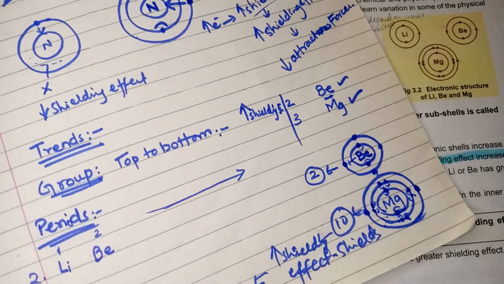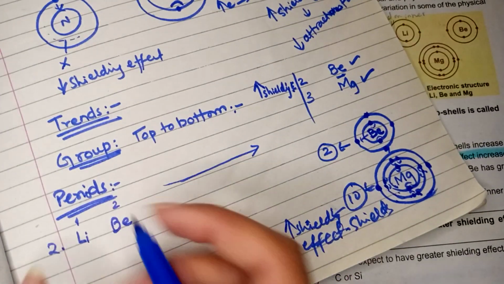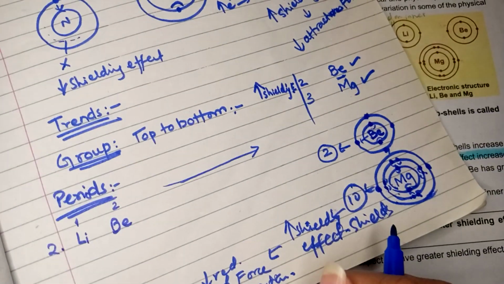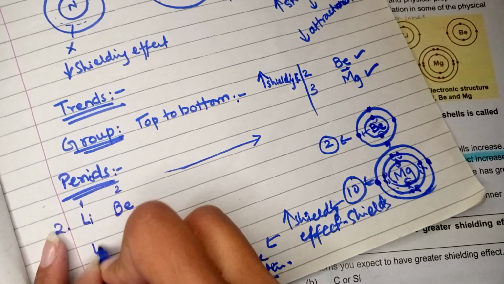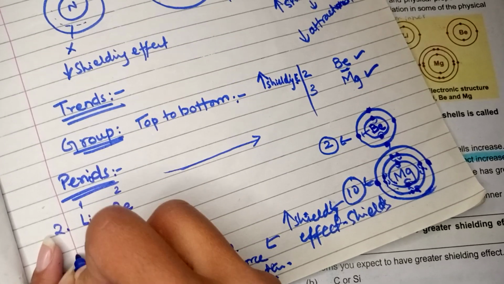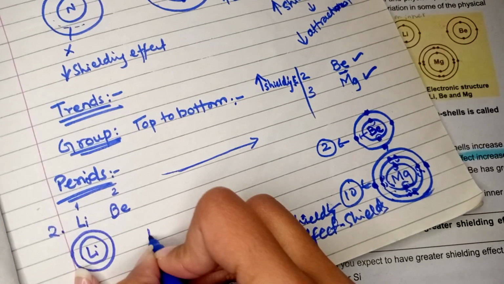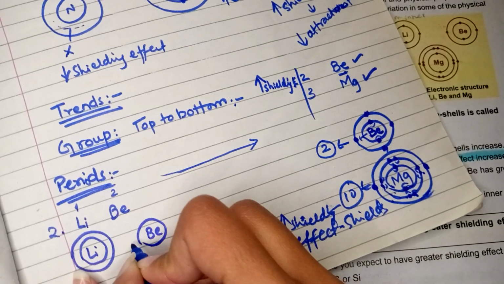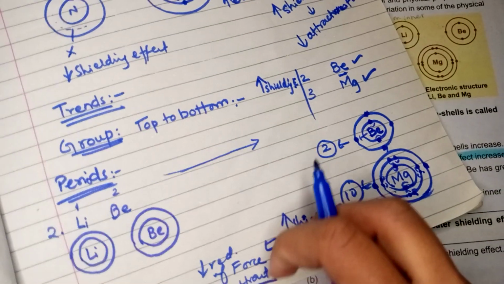It means that lithium and beryllium are going to have two shells each. So this is lithium, and these are the shells, and this is beryllium, which would also have the same number of shells. Both of them have two shells.